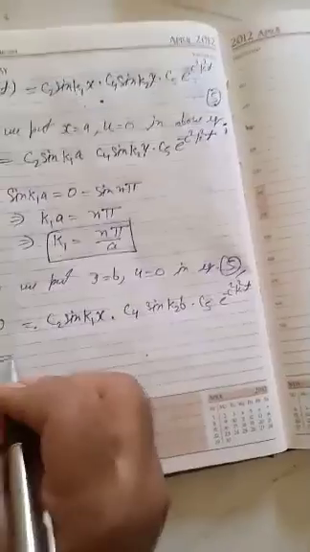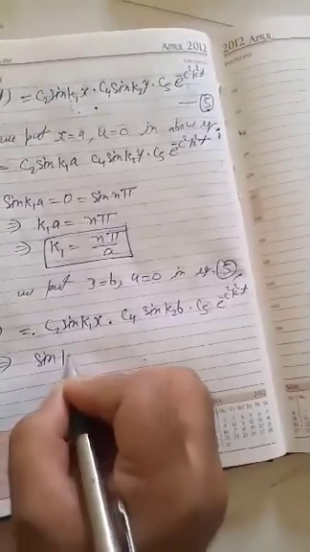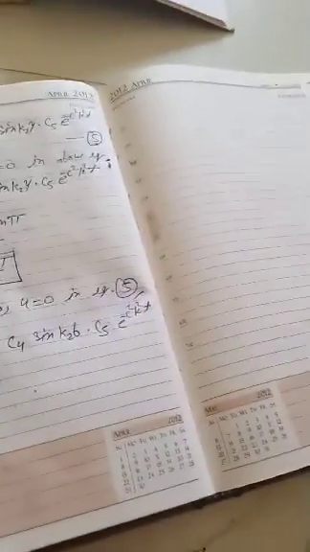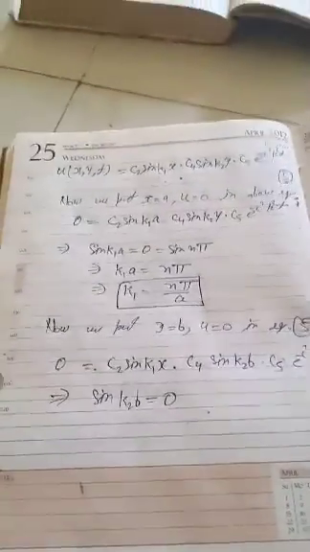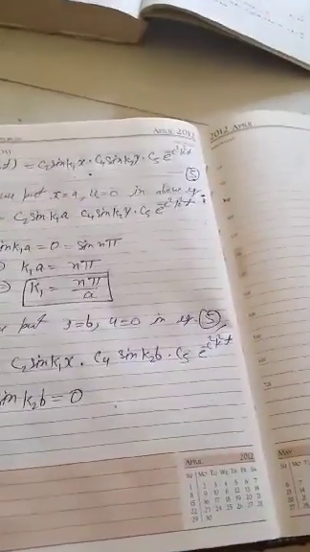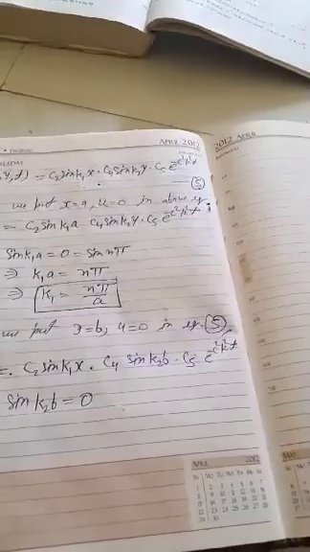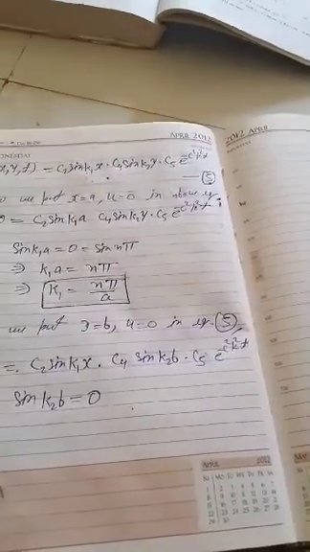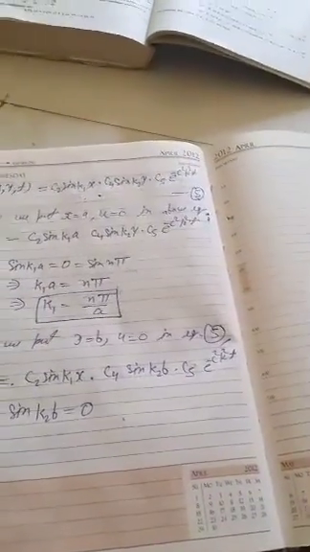So this implies that sin of k2 of b is equal to 0. Same as above. c2 sin of k1x is not equal to 0 because we have to substitute the value of y. So this is the function of x, and similarly t is part of the function of t. So these two terms are not equal to 0, and if c4 is 0, then the solution will be trivial. So c4 is also not equal to 0.